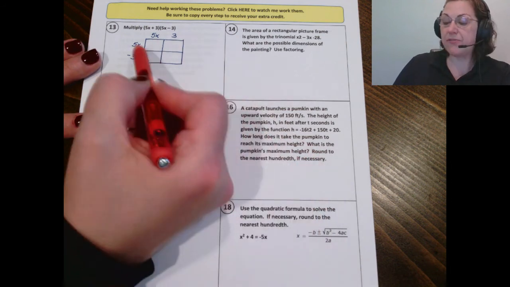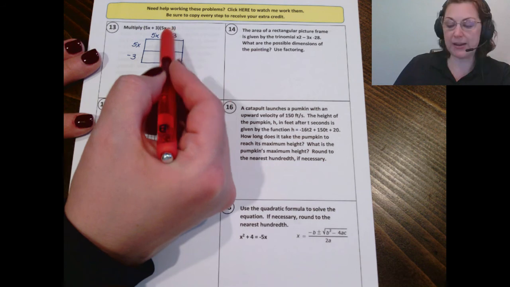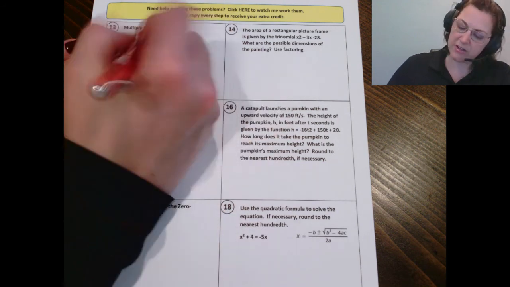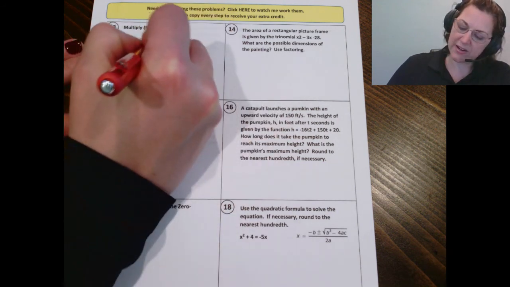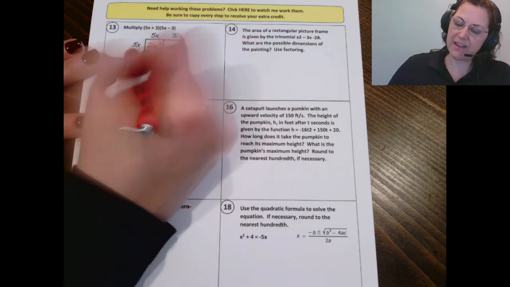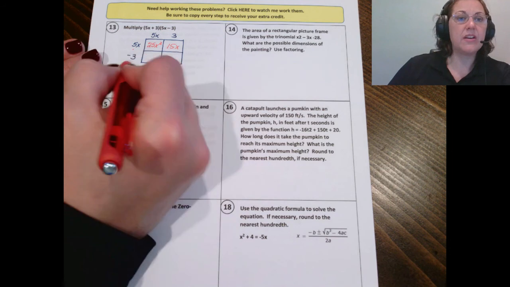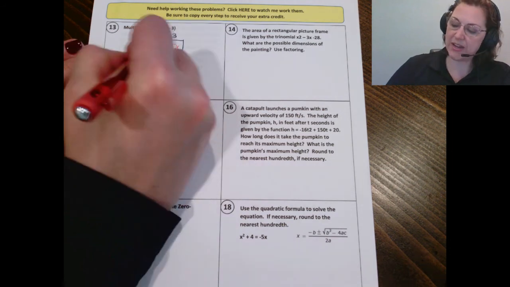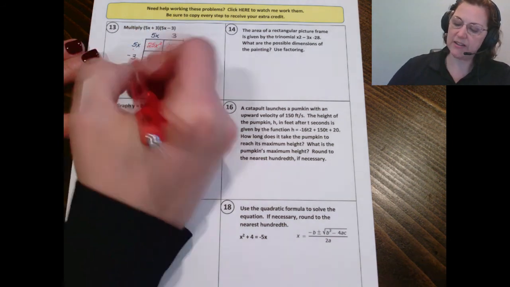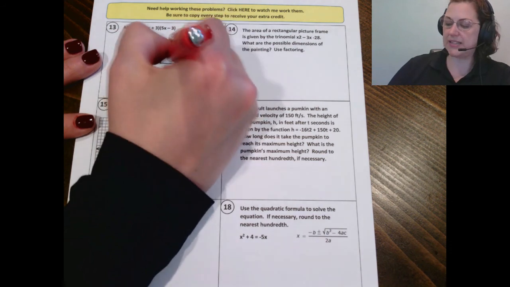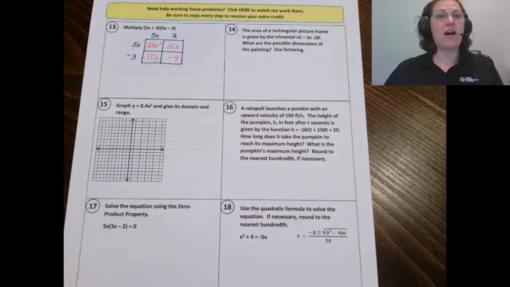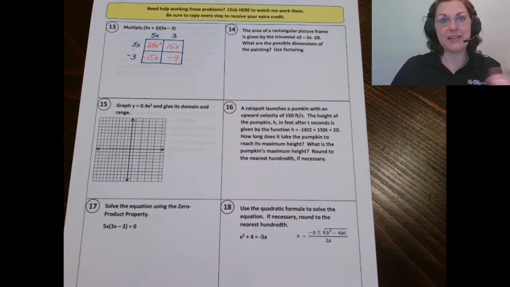Now, we will fill the boxes by simply multiplying. 5x times 5x is 25x squared. 5x times 3 is 15x. 5x times -3 is -15x. And -3 times 3 is -9. Now, all we have to do is combine the like terms.